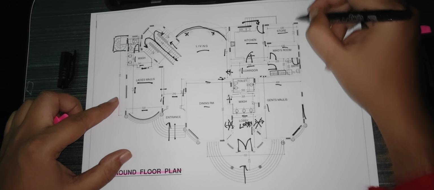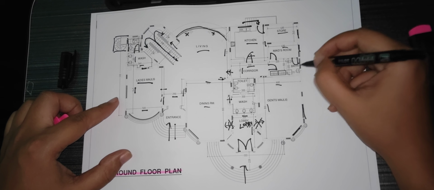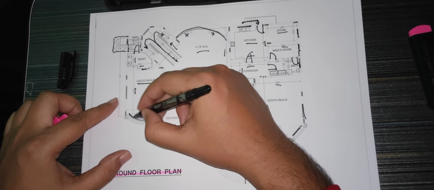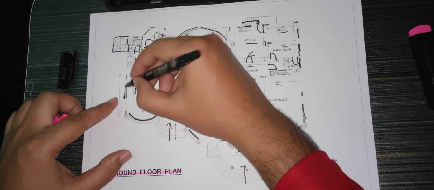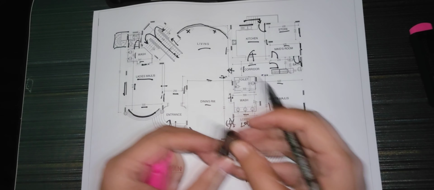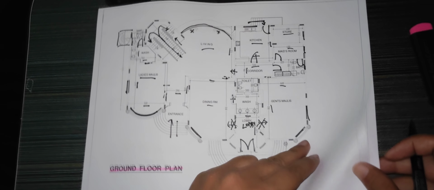This all window, this all window, this all arch design window, something like this. So this is very wonderful, very unique floor plan. So we will go first floor.